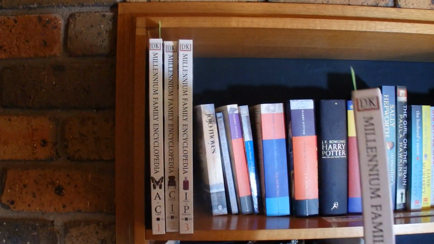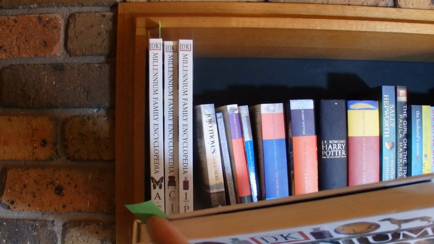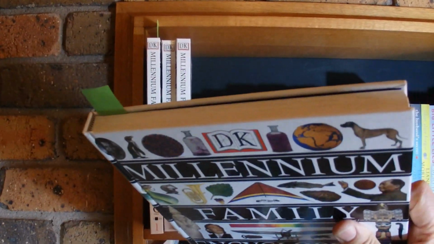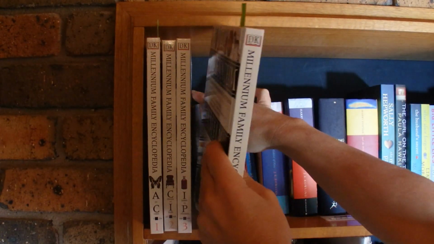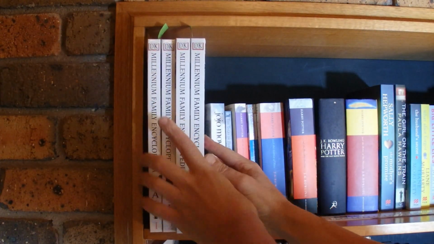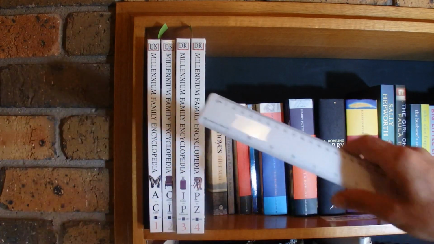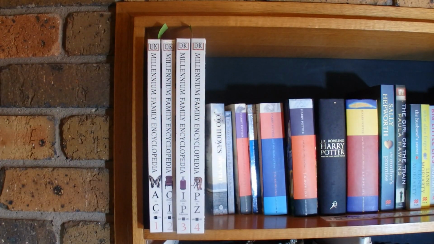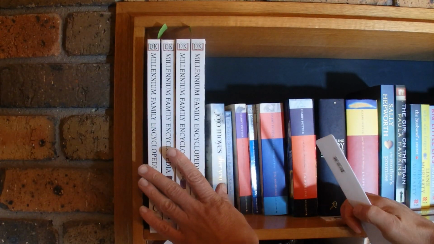And then there's the 4th volume, the last volume, with the bookmark at the end of the book for the zoos page. So pop that on the shelf, and you can see that in actual fact those pages are a lot closer together than you would have first expected.